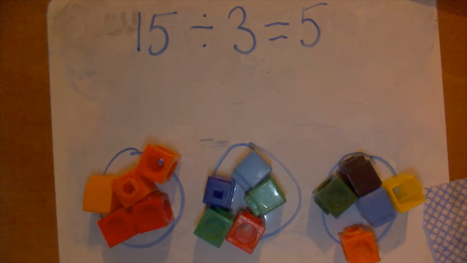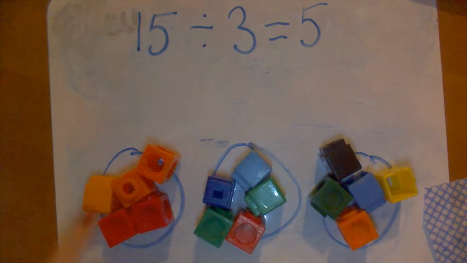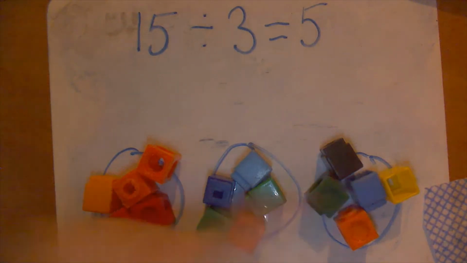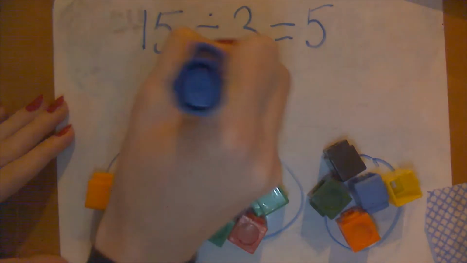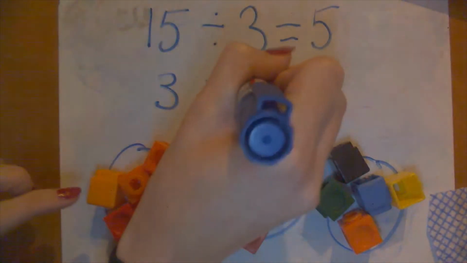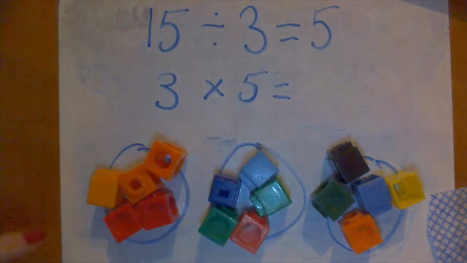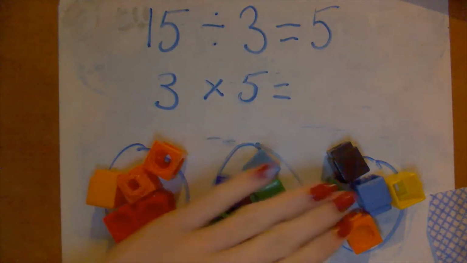Some of you may be doing this and thinking that these groups look a little bit like when we did multiplication. Let's have a look at that. If I started with these groups and wanted to write a multiplication sentence, a times sentence, I could say that I have 1, 2, 3 lots of 5. And altogether that would make 5, 10, 15.